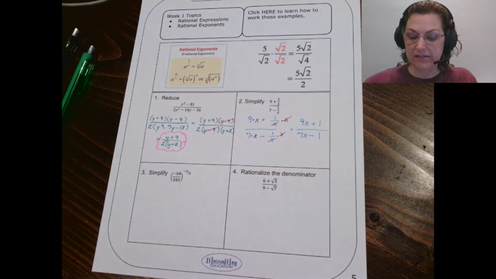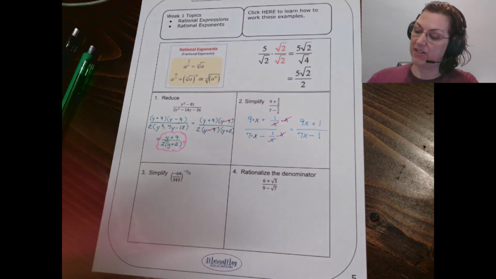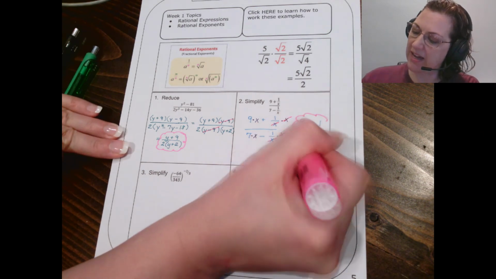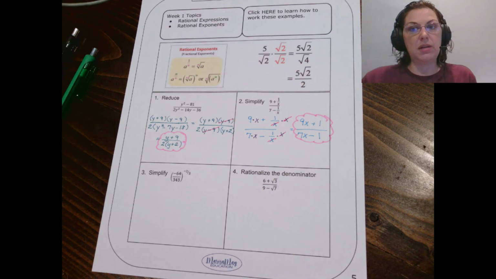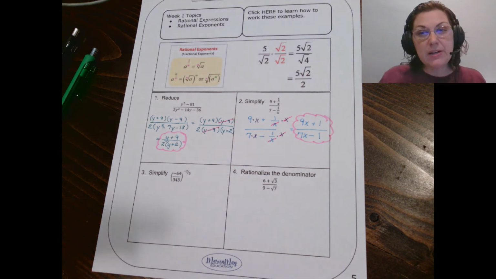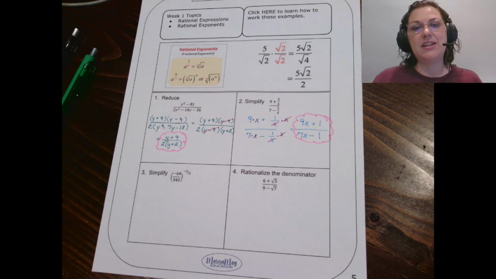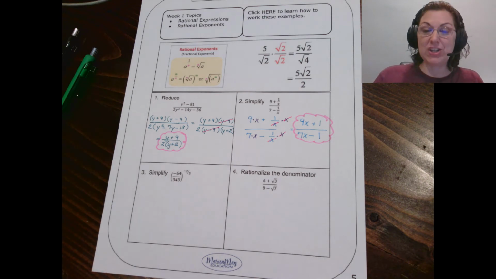And that's it. That's simplified. That's as far as I can go. Now, you may be asking yourselves, can't I cancel the x's? We actually can't because they're combined by an addition or subtraction to the other terms. So we have to leave it just like this.